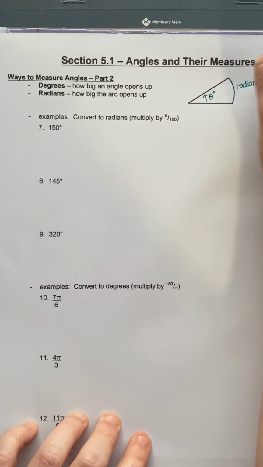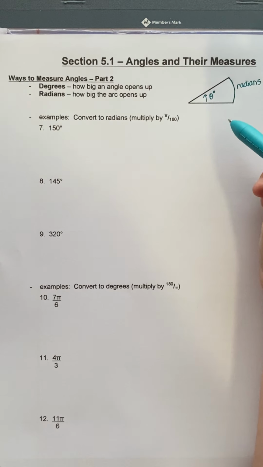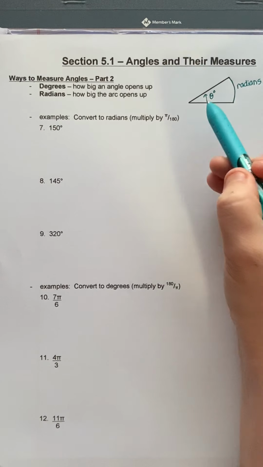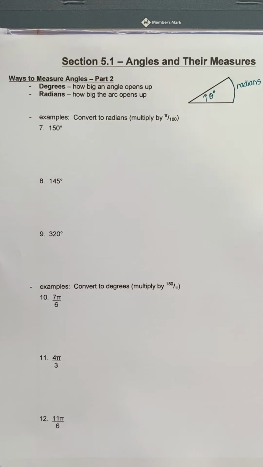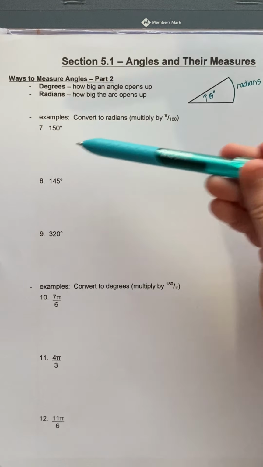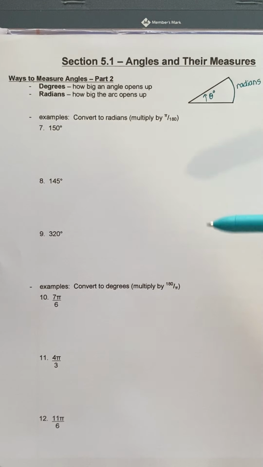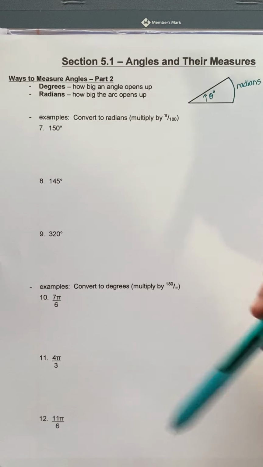So really for radians, you're almost thinking like circumference. If you think about the circumference of a circle, that's 2 pi r. So it's got that pi in it. Degrees right here would be the inside of that angle. All right, so two things we have to do. First, we're going to convert to radians. They're going to give me degrees, and I'm going to convert to radians. Or they're going to give me radians, and I'm going to convert to degrees.